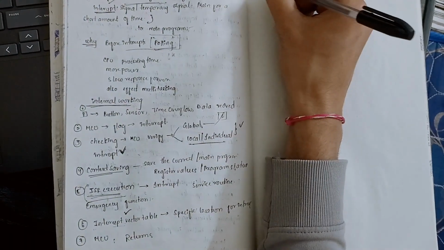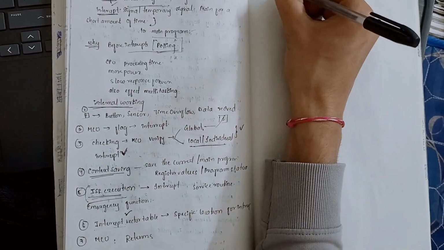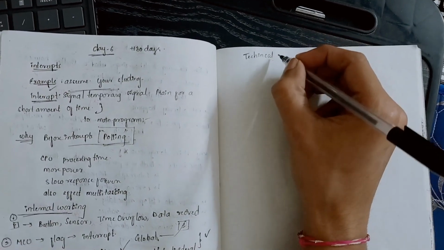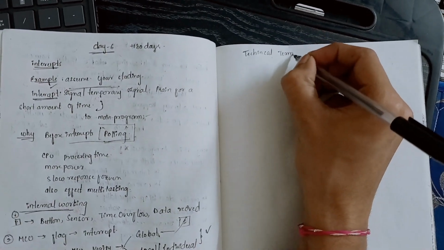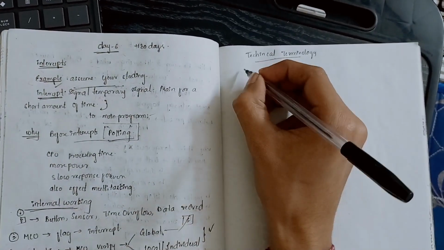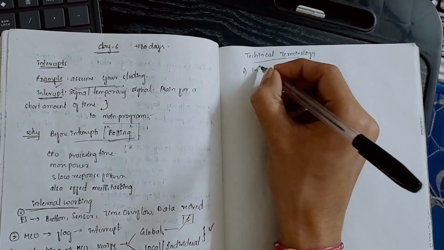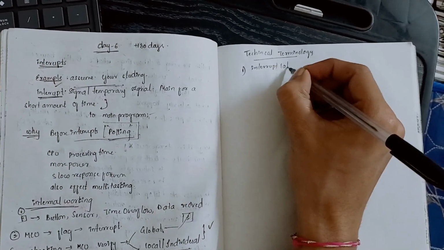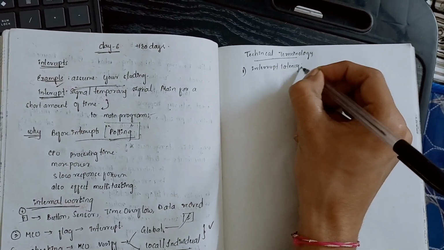So there are some technical terminologies which we need to know about. The first is interrupt latency. What's interrupt latency?